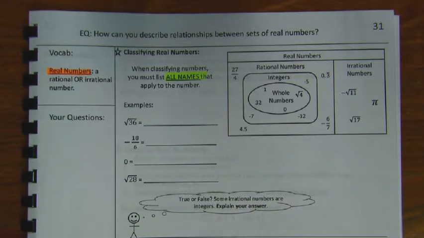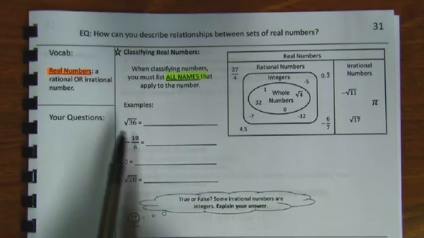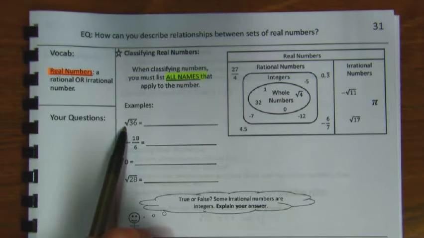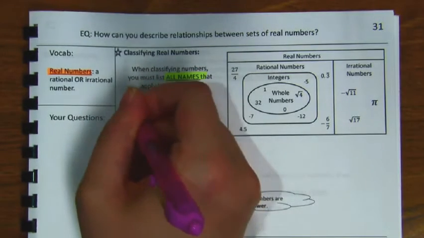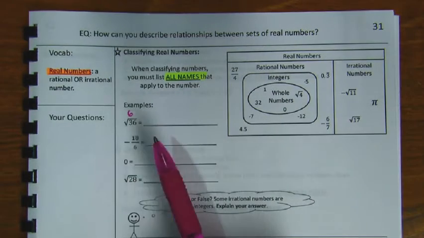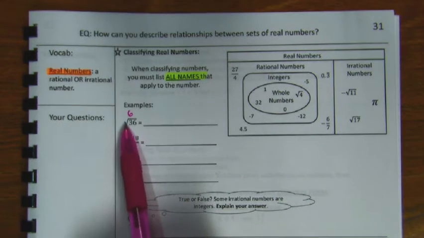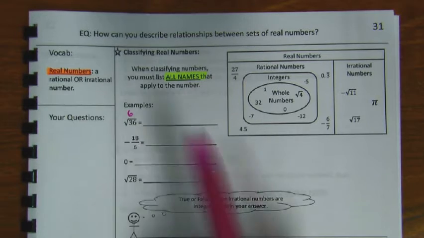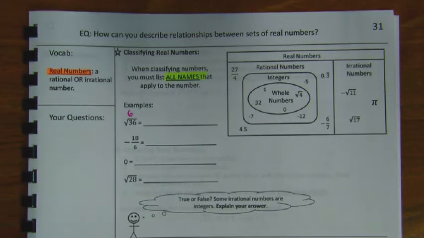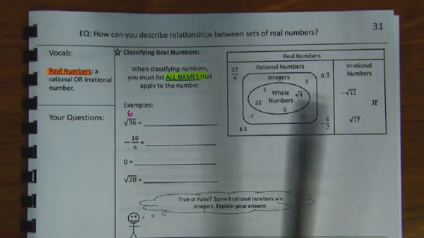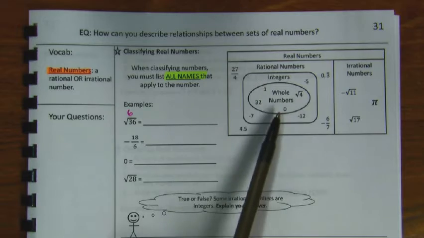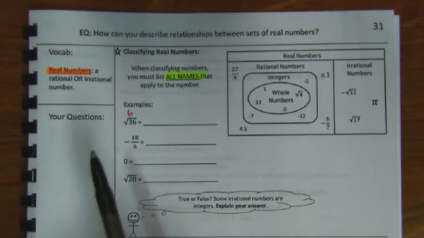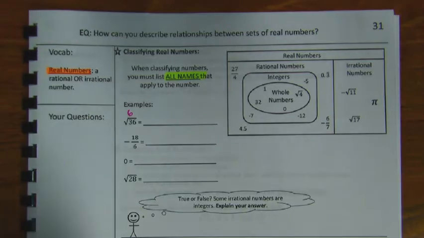Okay, we're back. All right, so here's some examples. We've got square root of 36. Okay, if we were to simplify that, we would get 6. Okay, guys, for the purposes of classifying numbers, when we've got a square root, we're just going to do the principal square root, which if you go back to a previous lesson, that's the positive square root. That's why the square root of 4 is a whole number, because we're not taking into account the -2 that it could also be. We're just going to use the principal square root. So this one becomes positive 6.